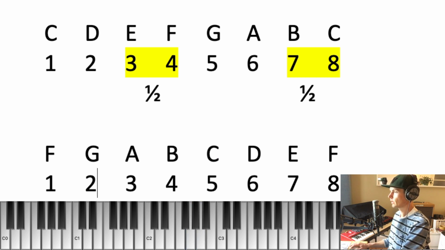So now we got our 3 and 4 here. So 3 and 4, A to B. So now that's our first problem. So A to B is a whole step, so we need to make that smaller. And how do we do that? We just make that B flat. So B flat here.